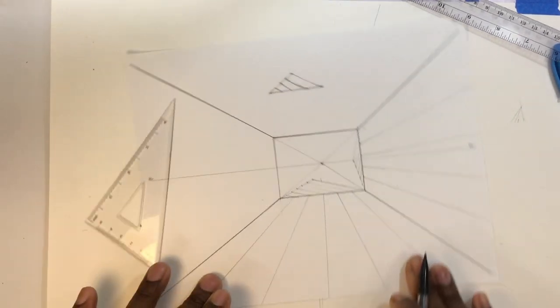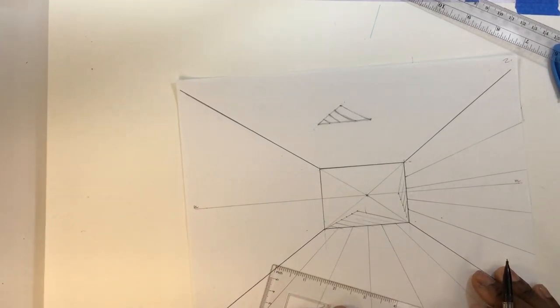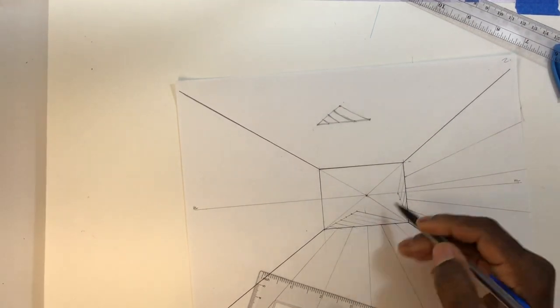Do it your own way, and have the grid there as a guide. Okay, so there are our lines, here's our room.